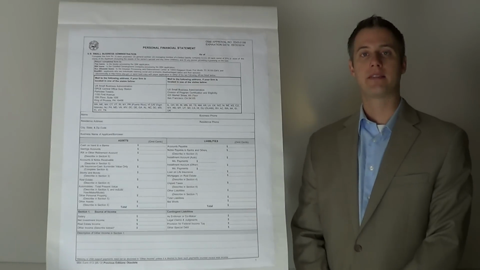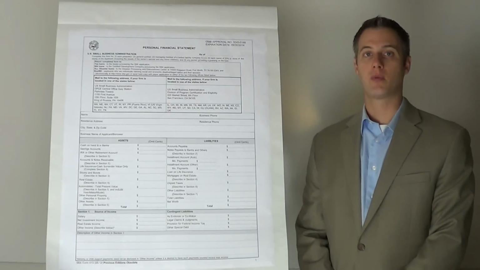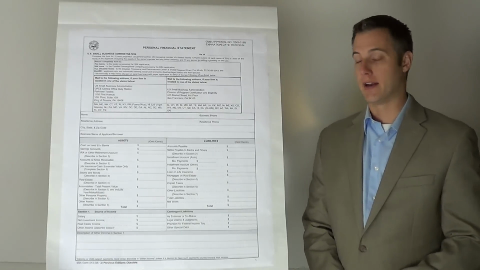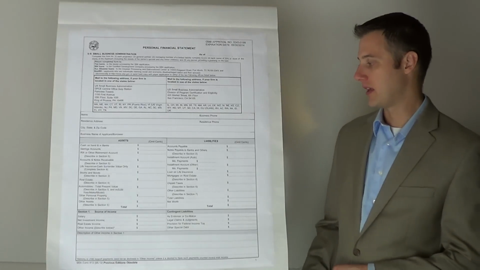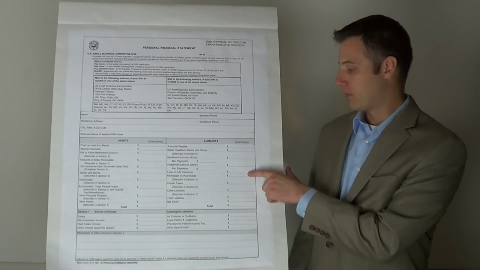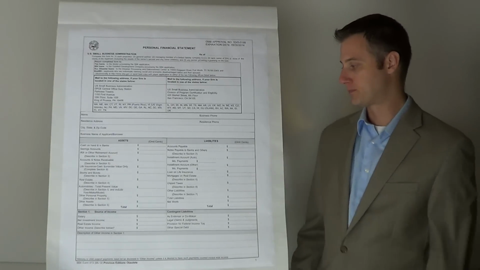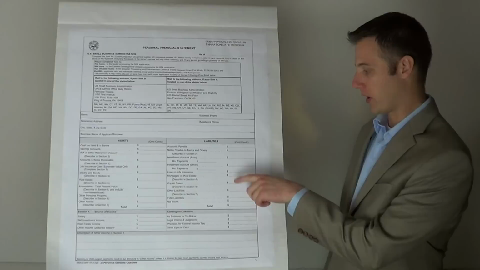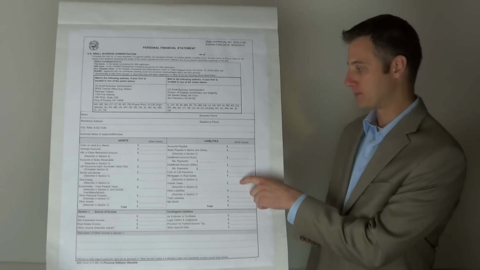Okay, next up is mortgage on real estate. This is where you are going to total up all of your mortgages and put the total debt here. Unpaid taxes, if you owe any real estate taxes, income taxes, school taxes, all that kind of stuff, you're going to put that amount here.